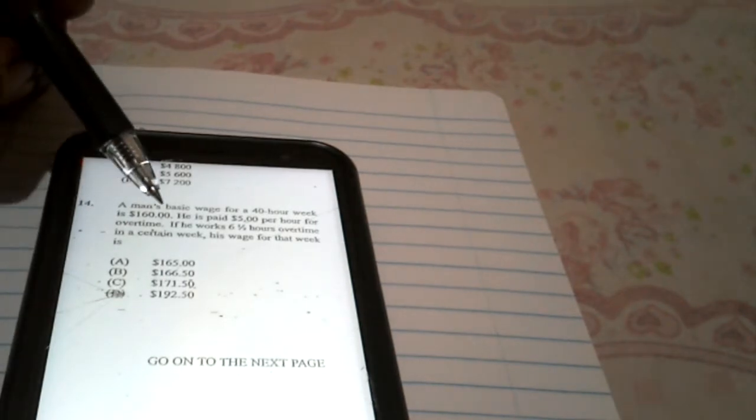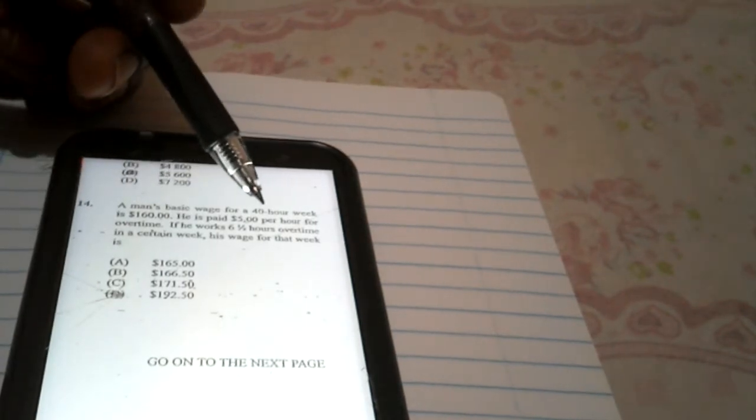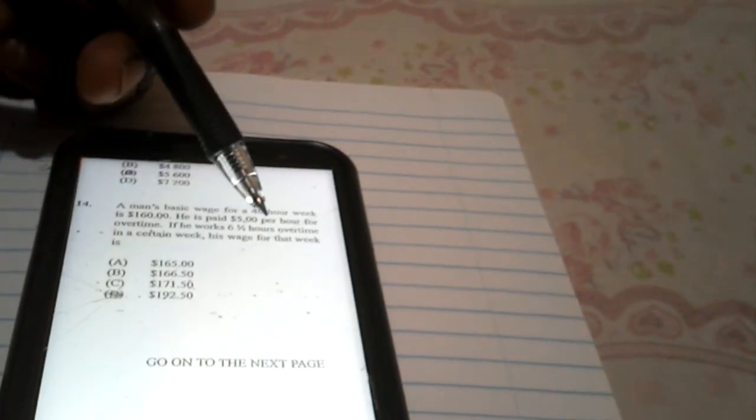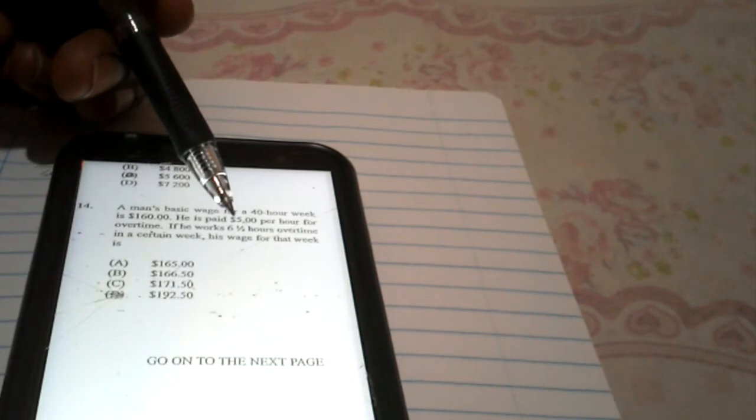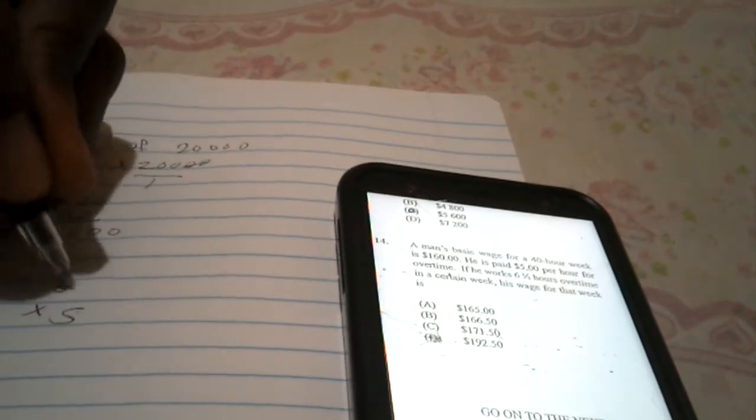Number 14, a man's basic wage for a 40-hour week is $160. He is paid $5 per hour for overtime. If he works 6.5 hours overtime in a certain week, his wage for that week is, so this is a basic wage question. So $5 per hour, right? And it's 6.5 hours basically overtime he's working.